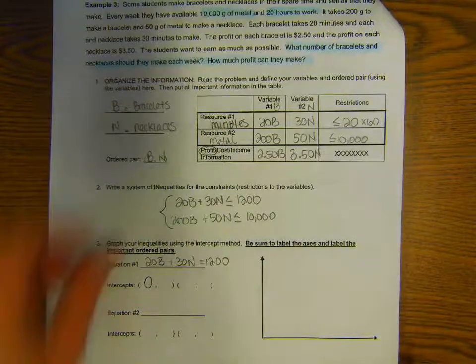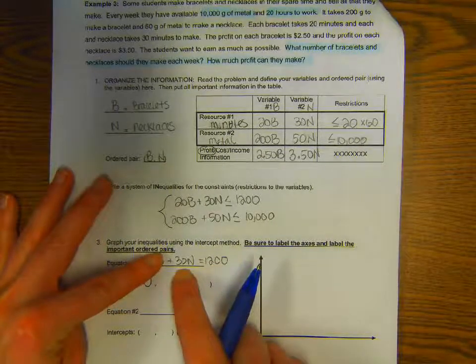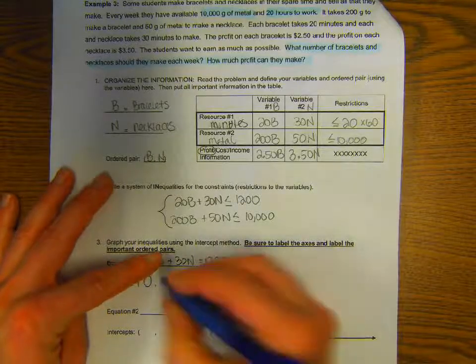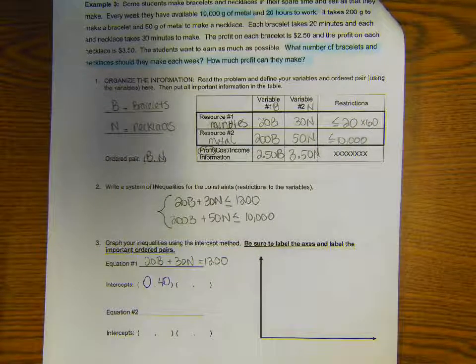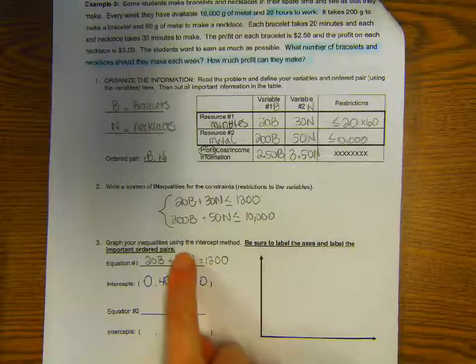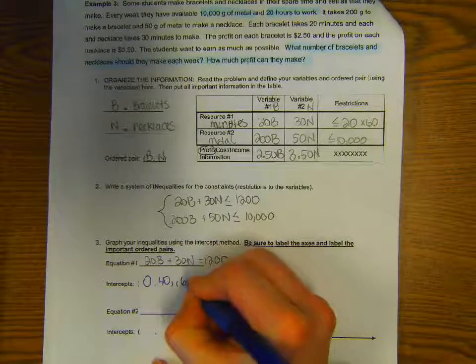0 what? 1,200 divided by 30 is? Which one is it? 60 or 40? 40. When I put 0 in for N, I just cover up the second variable. I get 30B equals 1,200. That one is 60, right? Okay.